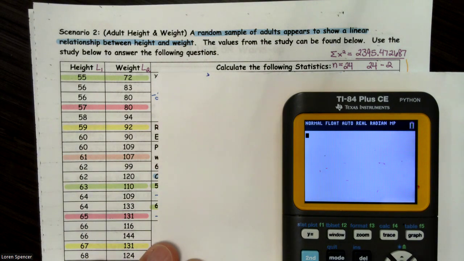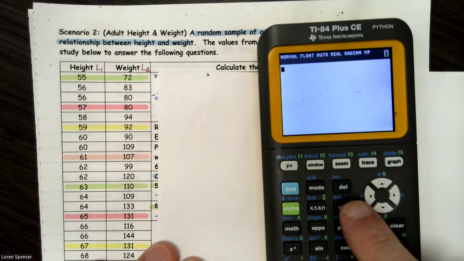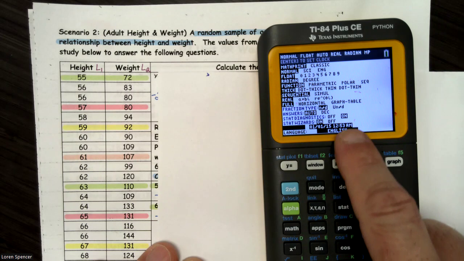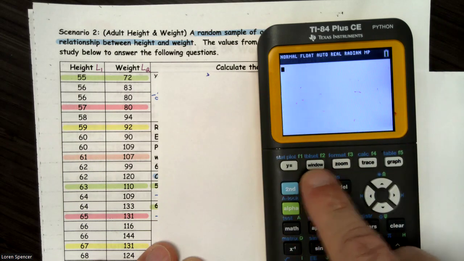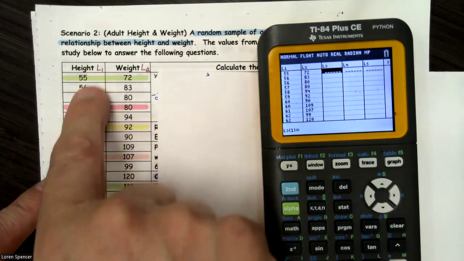Well, the first thing I want to do is go back. I have all this data and I know I'm going to have to input it. So, let's go ahead and press mode. Make sure Stat Diagnostics is on and Stat Wizards is on. They both are. If they're not, highlight them. Once they're done, blue quit. And we're going to go to Stat Edit and we're going to input all this data.